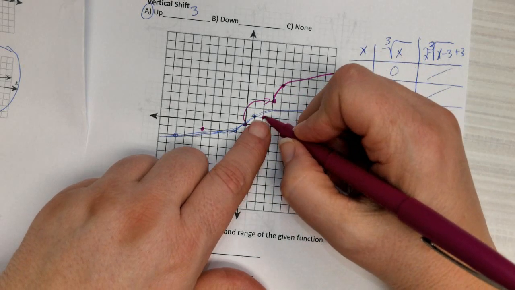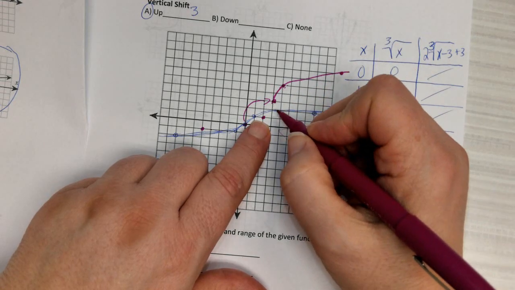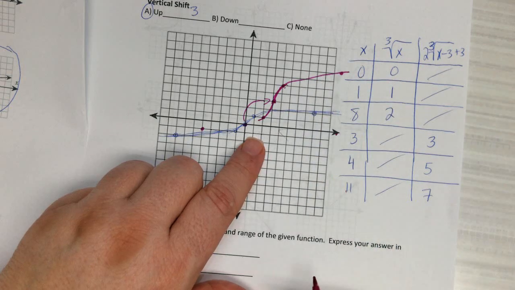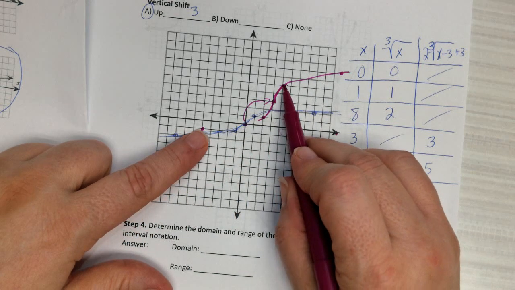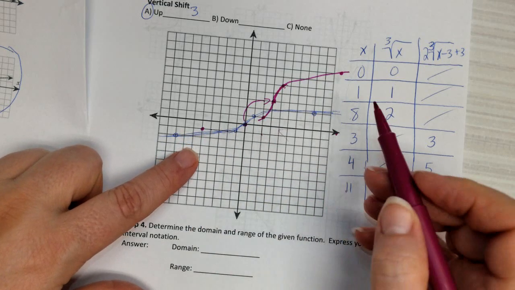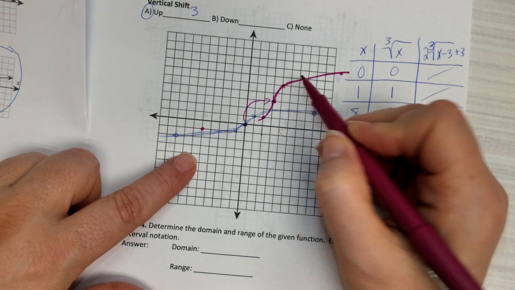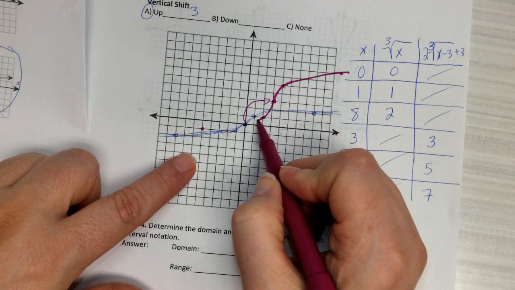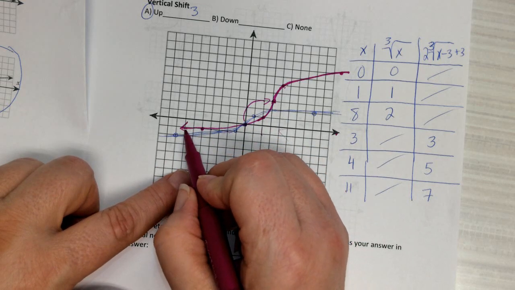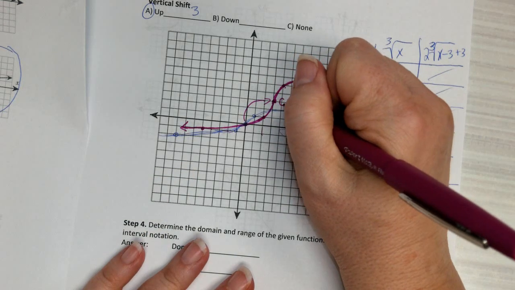So like here to here I went up 2 over 1. So now I'm going to go down 2 over 1. And then here I went up 2 over 7, so now I need to go down 2 over 7. So however I moved it this way, I'm mirroring on the left side. Okay? And it looks really odd when I graphed it with the other one. But just remember, this is your new center.